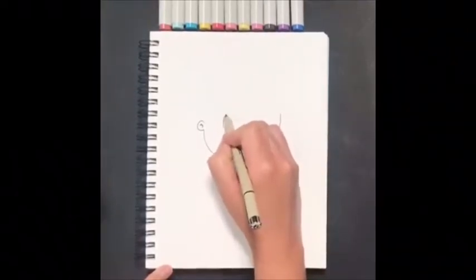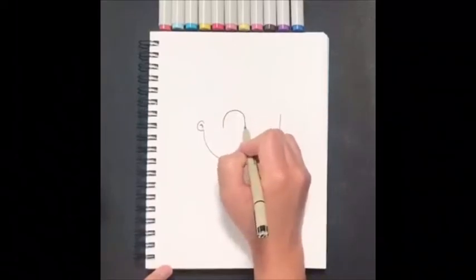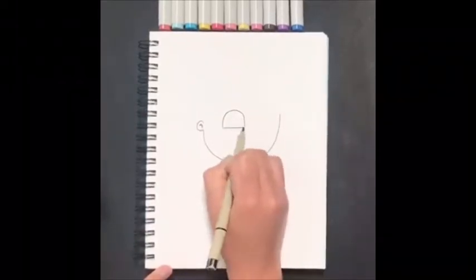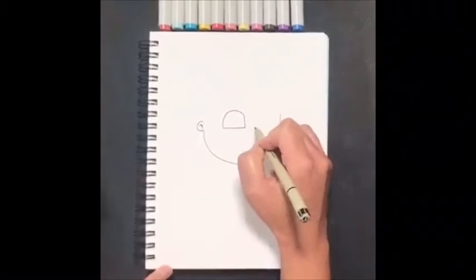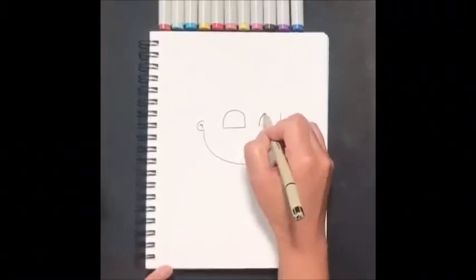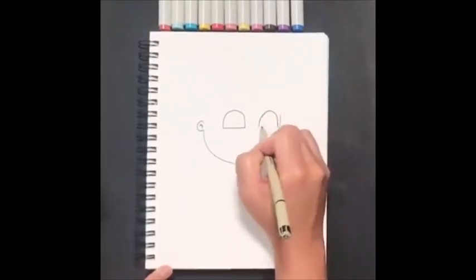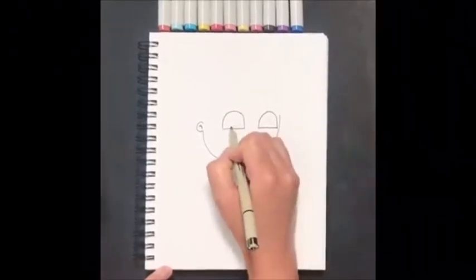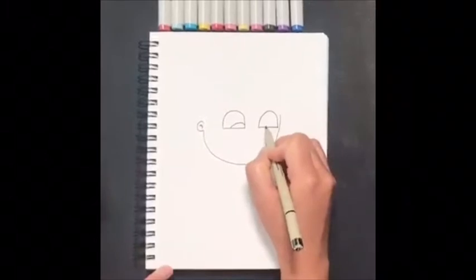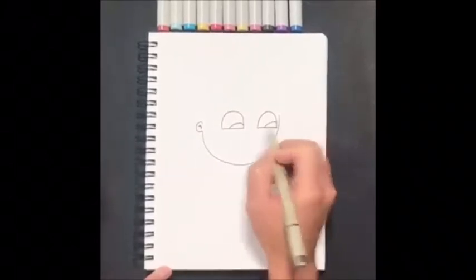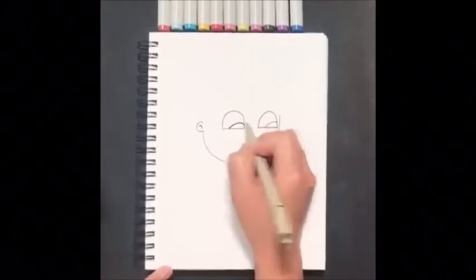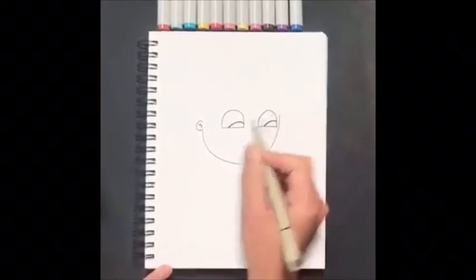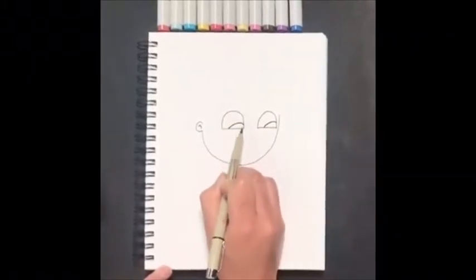So we'll do the first eye right here, and you'll just do an upside down U, closing that with a straight line, and again for the other eye, an upside down U, and close that U with a straight line. Now we'll draw our eyes on the inside, and we'll just do curves toward the right, bottom right part of the eye.